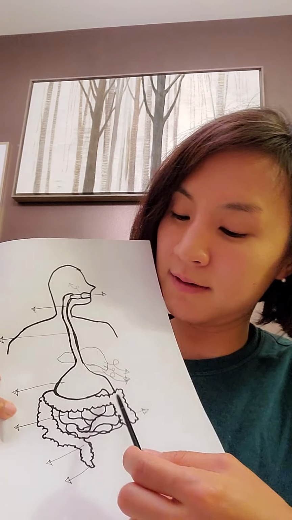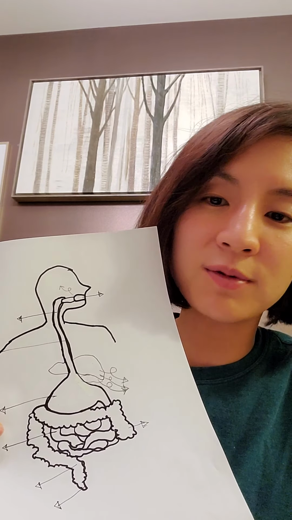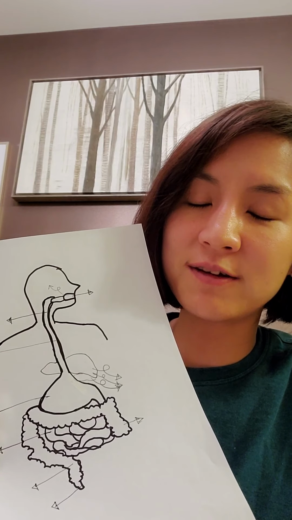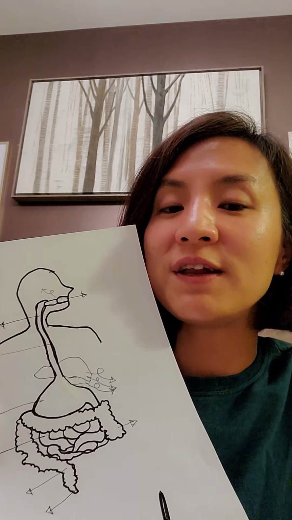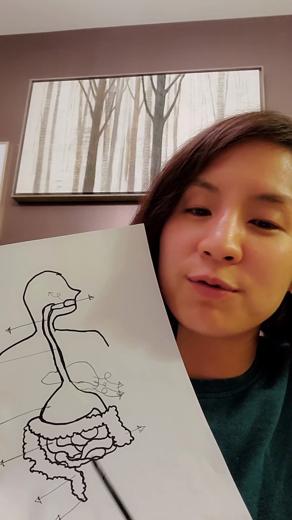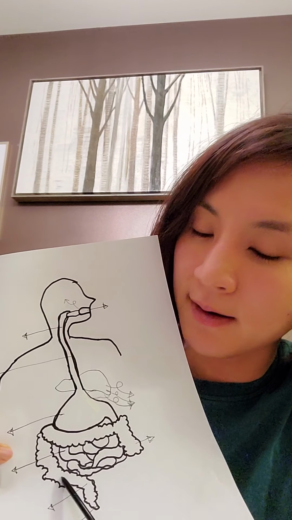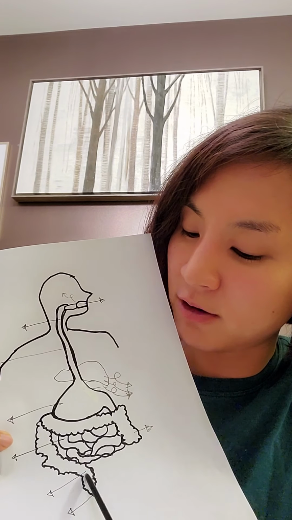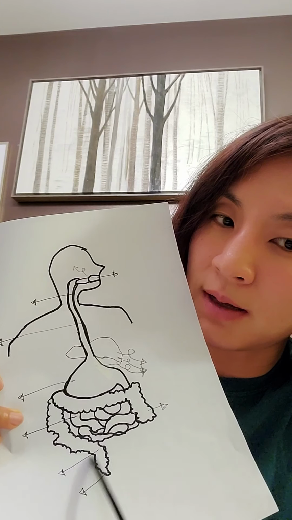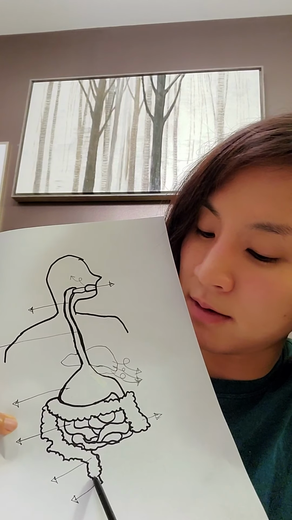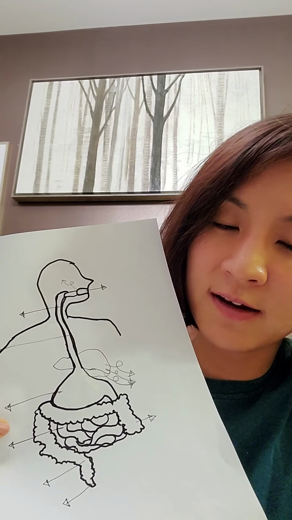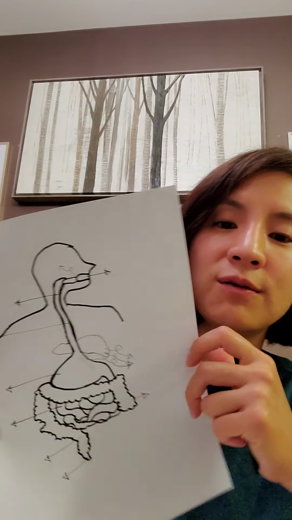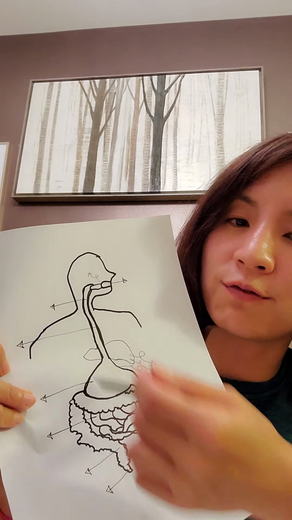The large intestine is the last stop before excretion. The feces will be formed here, stored in the rectum, and then finally expelled via the anus. So that is the pathway of the food.